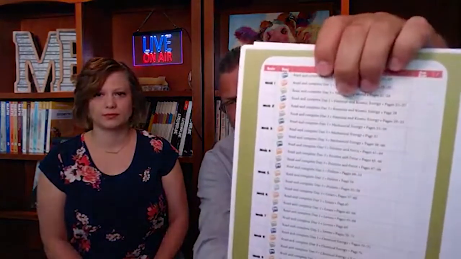It has the daily schedule, and it's set up with dots. So it's day dot 1, day dot 2, day dot 3 that they would do. Essentially, read and complete day 1, physical world, read and complete day 2, physical world, read and complete day 3. It's fairly straightforward, and the subjects are grouped together. So in week 5 they're working on pulleys, week 6 they're doing gears, week 7 they're doing levers.